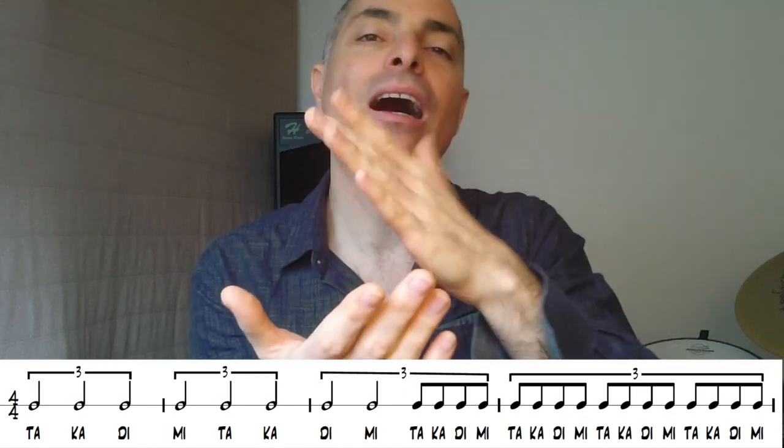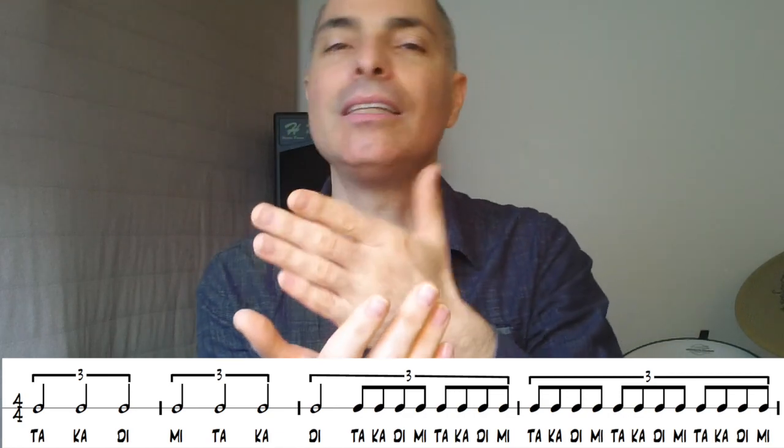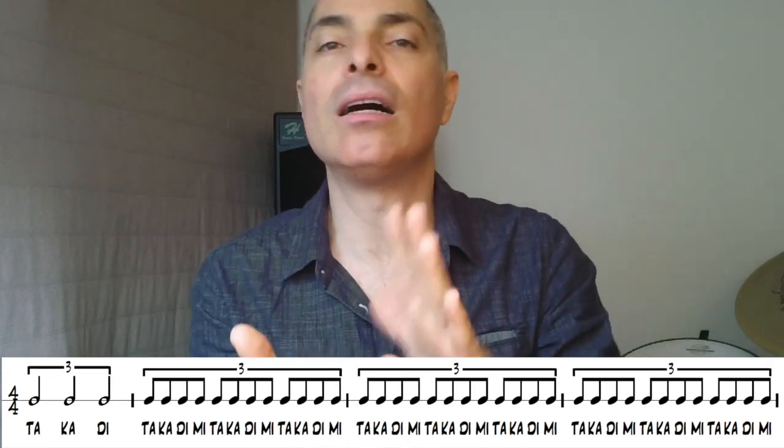takadimi, takadimi, takadimita, ka, di, mi, ta, ka, di, mi, takadimi, takadimi, takadimi, takadimita, ka, di, mi, ta, ka, di, takadimi, takadimi, takadimi, takadimi, takadimita, ka, di, mi, ta, ka, takadimi, takadimita.